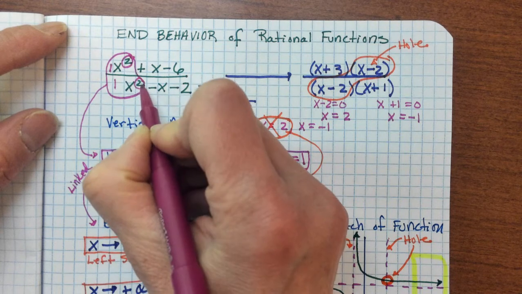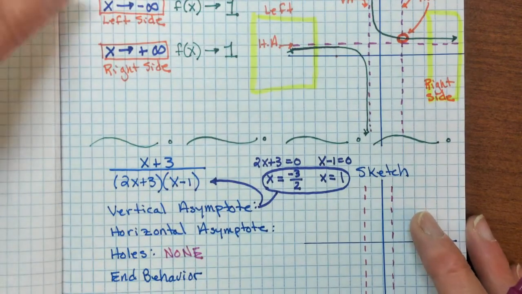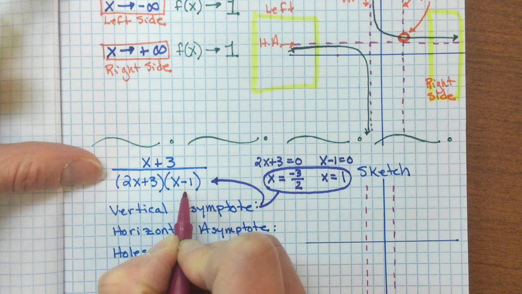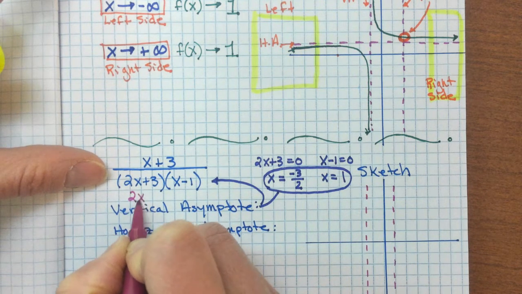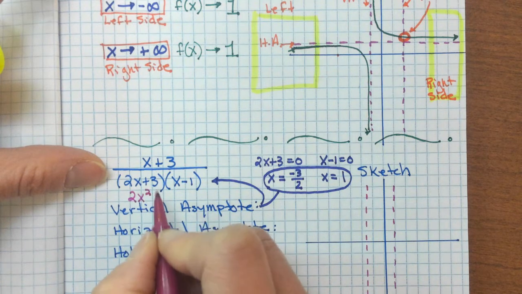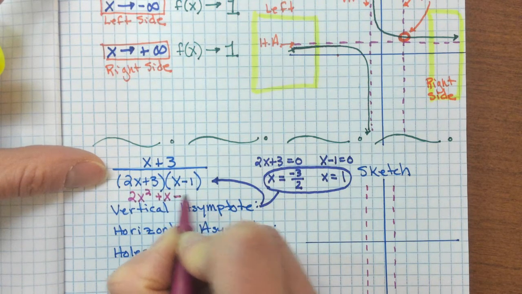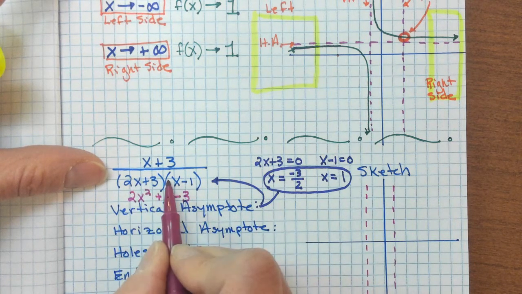They're the same exponent, so I just did the coefficient. This one is not so. If I were to multiply out my denominator, I end up getting 2x squared plus x minus 3.